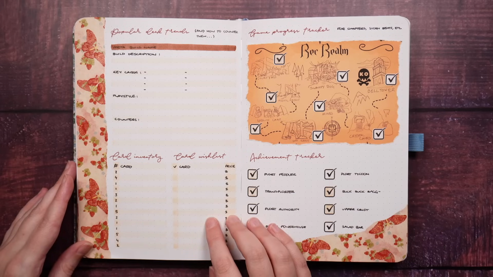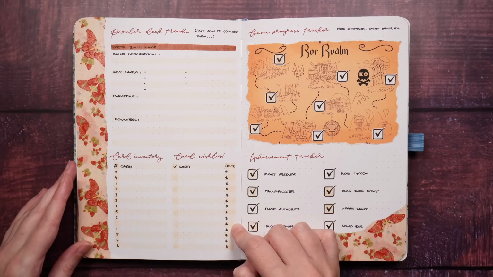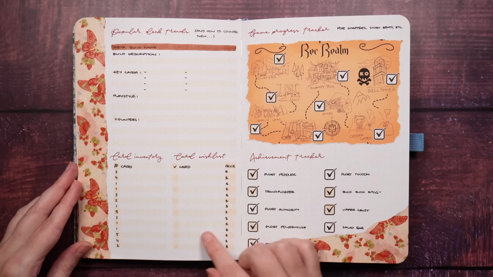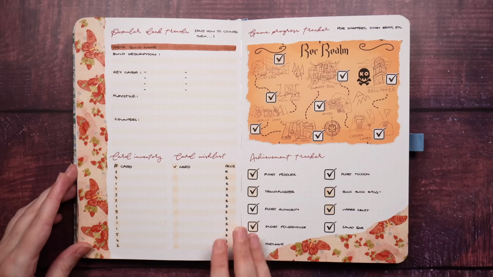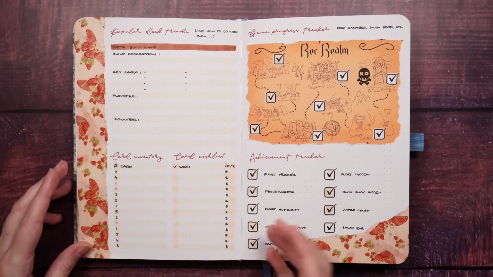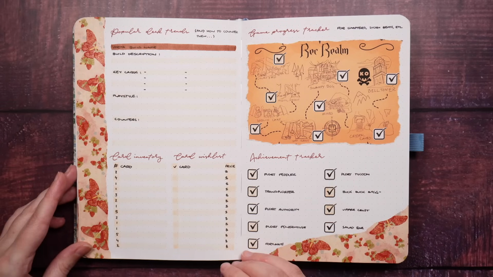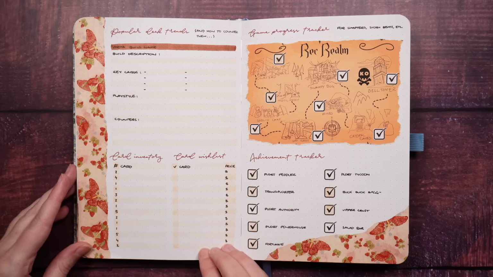But another idea is including a card wish list. I would also include this one with the price, mainly because if you have a little bit of extra money and you wanted to go buy yourself some cards, you can prioritize the ones that are maybe cheaper and within the budget you set for yourself, or you could also keep track of when those cards go on sale, if that ever happens. As you acquire them though, you can just check them off.